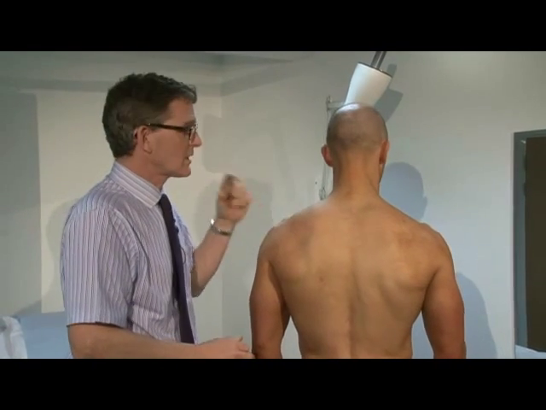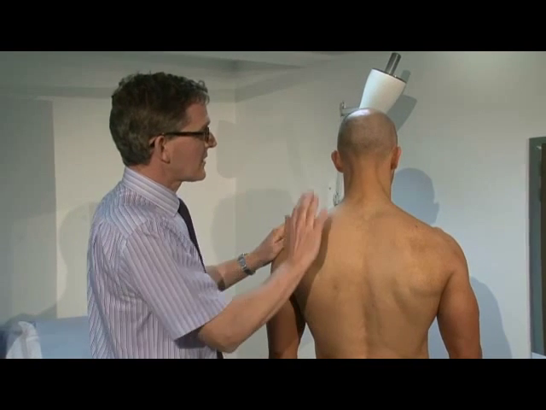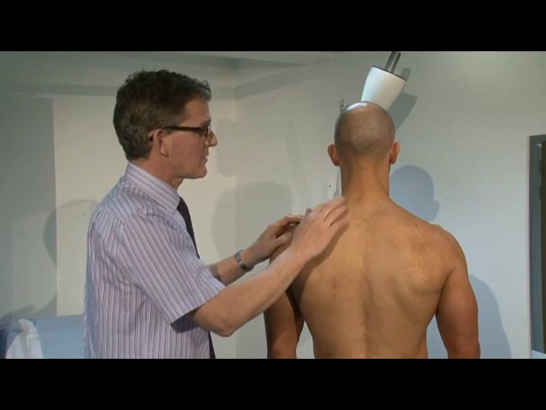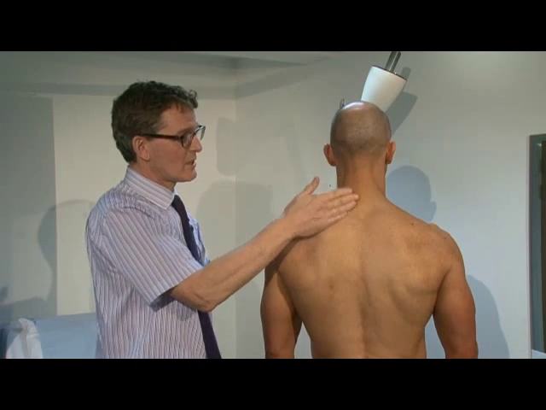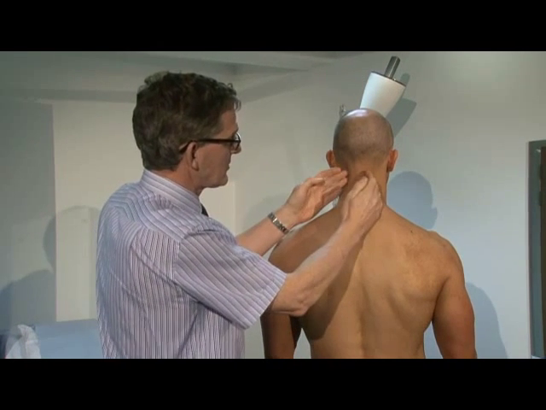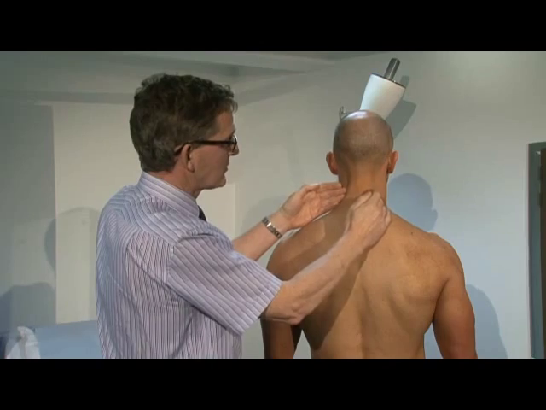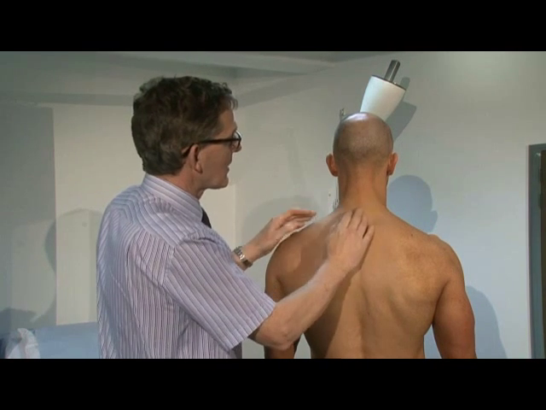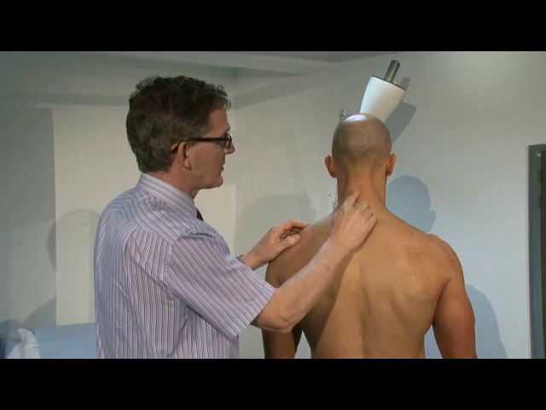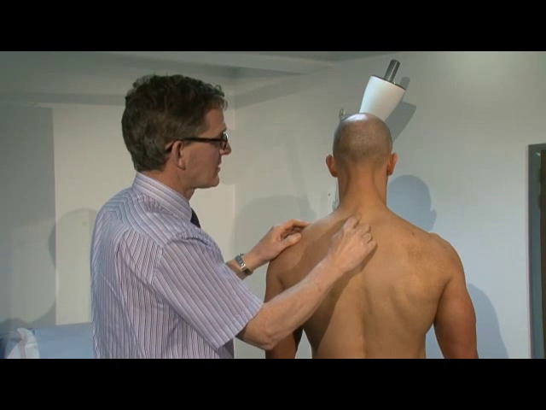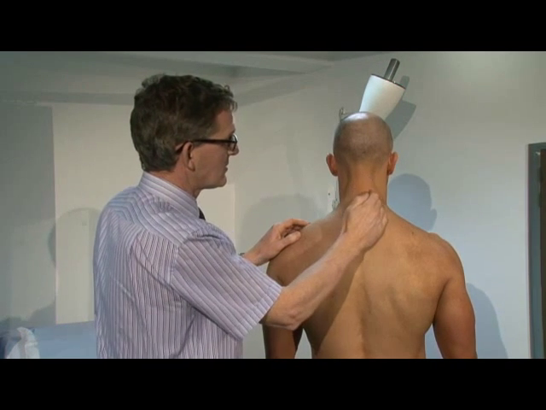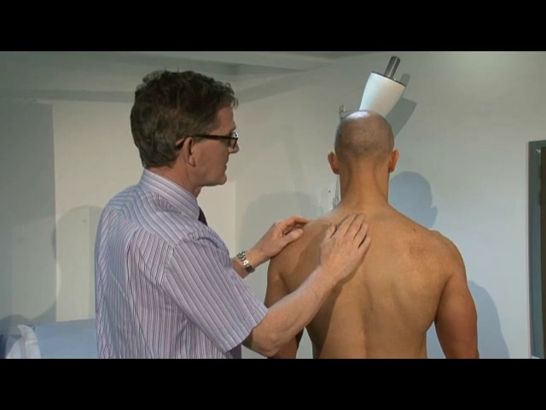So I always start by looking at the patient's neck. I'm looking for the alignment, how he holds his head, and whether the normal cervical lordotic curve is present. I then look for the muscles, looking for spasm, and you can also feel for that. And having done that, I then palpate, looking for tenderness. So I press over the spinous processes, and then I also palpate deeply in the muscles, again looking for tenderness.